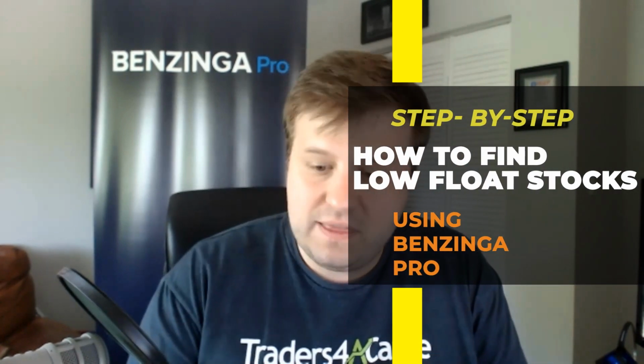So just know going into this that getting in and out of a low float stock might be difficult due to supply and demand or the spread between the bid or the ask. And then whatever direction this stock moves, it can do it quickly. So if you're prepared for that, if you have a trade plan and you're able to get out if the stock goes against you, great. Just understand that these stocks can move quite a bit. Now, obviously, with the added risk is some added reward. So let's jump right into how we can find them using Pro.